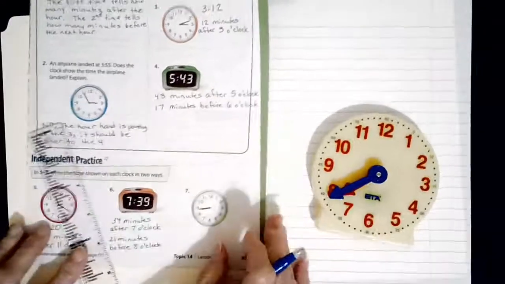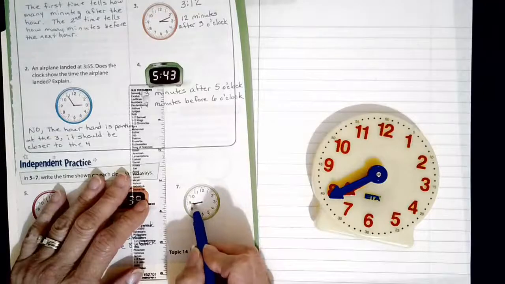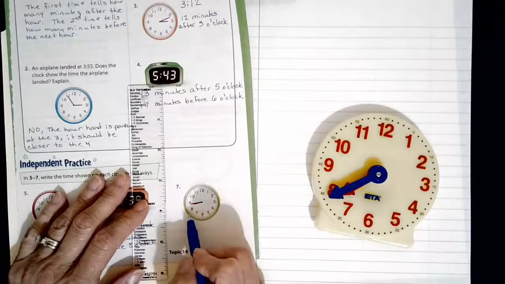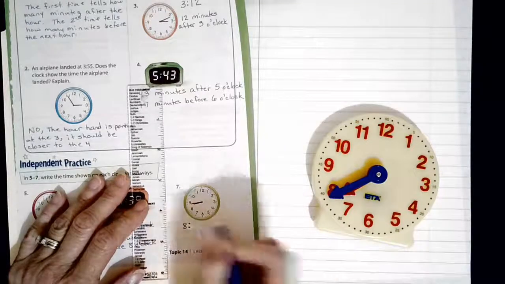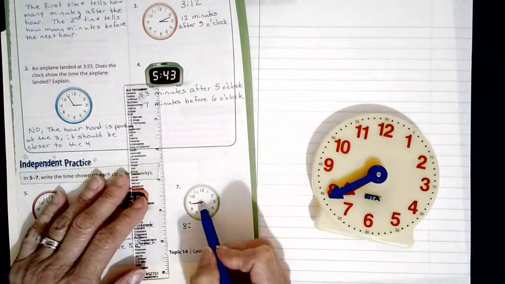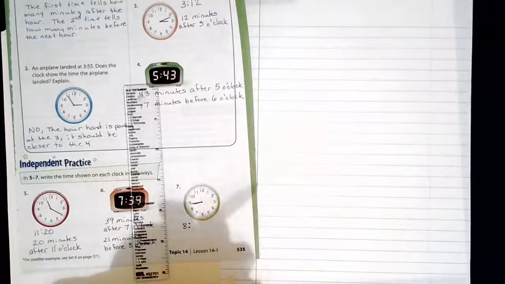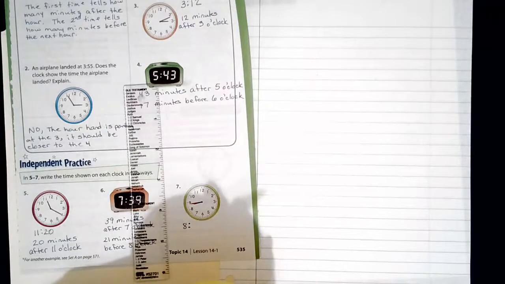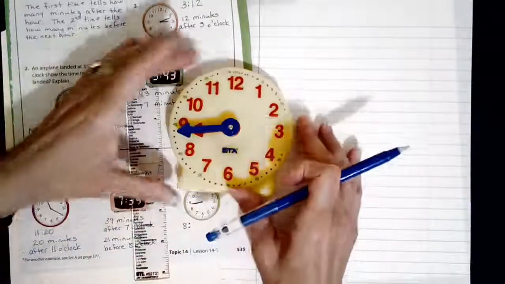So number 7. What time does it show on number 7? Well, I see, remember that shorthand is the hour hand, that it is between the 8 and the 9. So I know that it's going to be 8, and then I've got to count my minutes. So I know that the hour is 8, and I'm going to make this one come right to the same one right there, to make it a little bit easier for you to see.